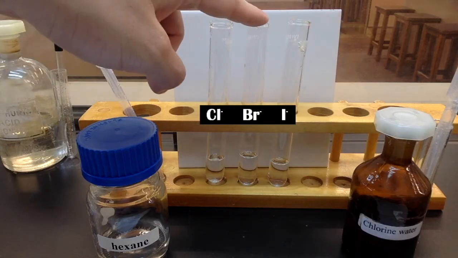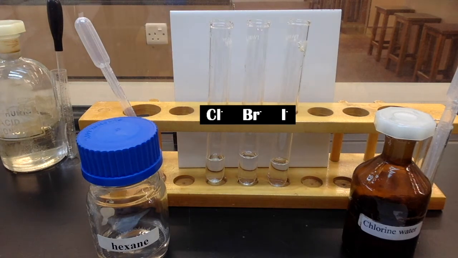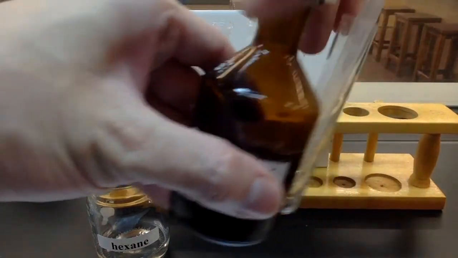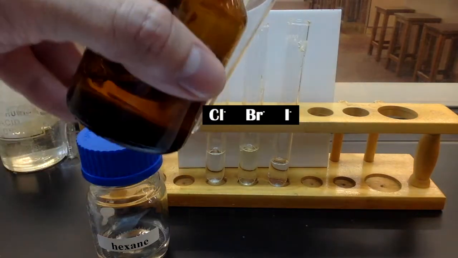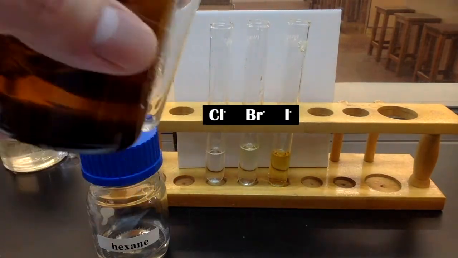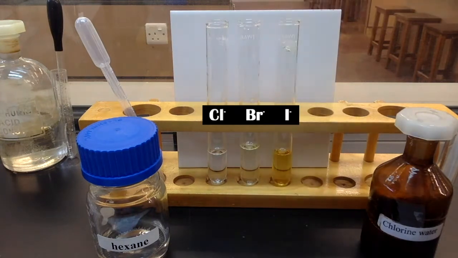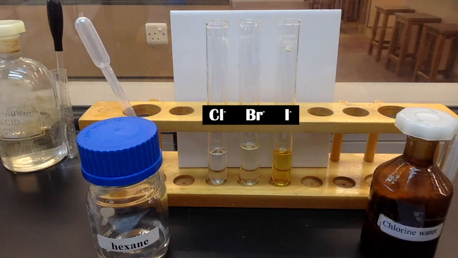Aqueous samples of chloride, bromide, and iodide are prepared. A few drops of chlorine water were added into the samples. The solutions containing bromide and iodide change from colorless to pale brown.